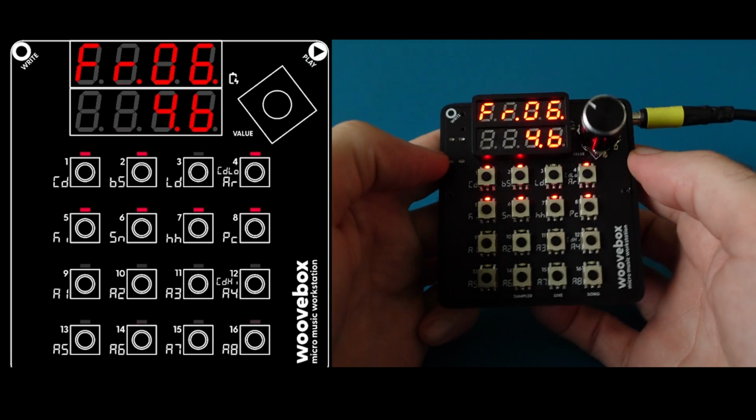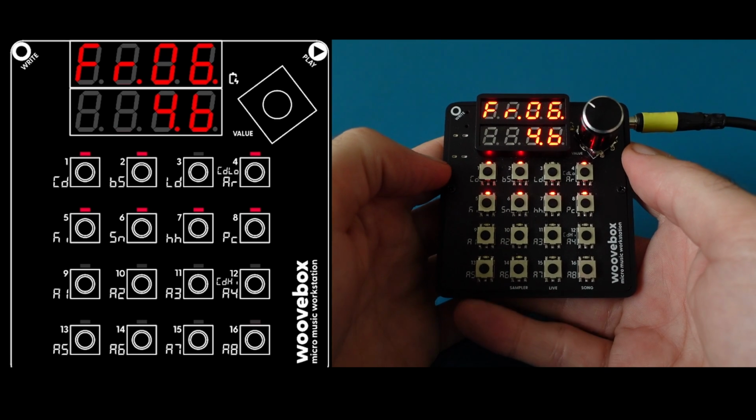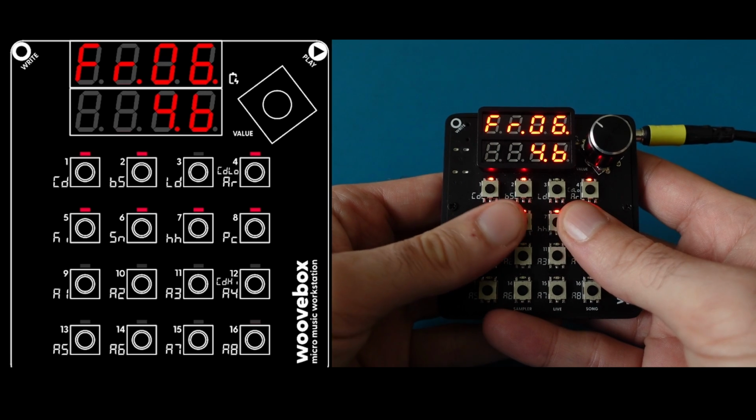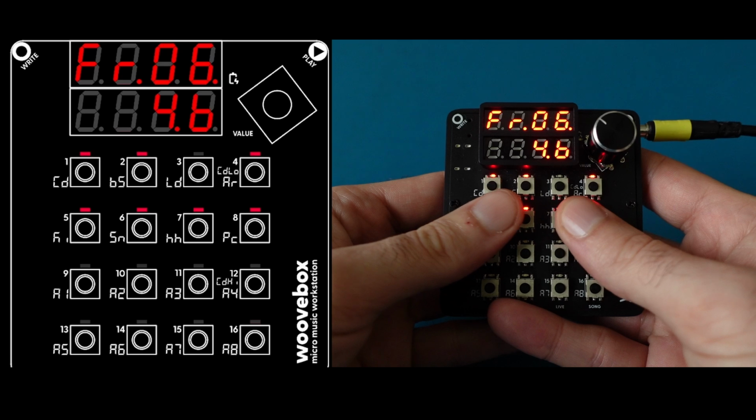That's how you use the song mode. There are some other more advanced options, but for this video, we're going to keep it to that. And that is the basics of song mode, probably my favorite feature of the Woovebox.